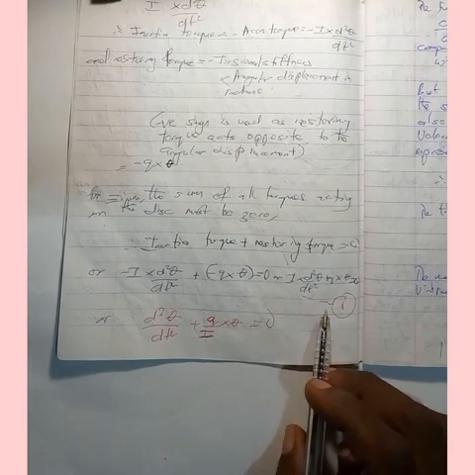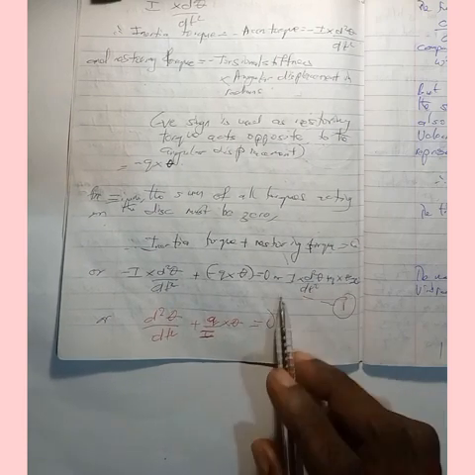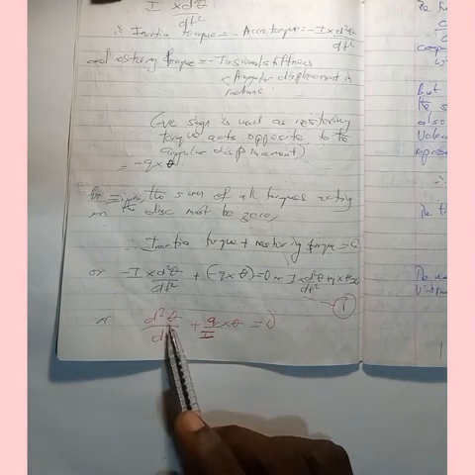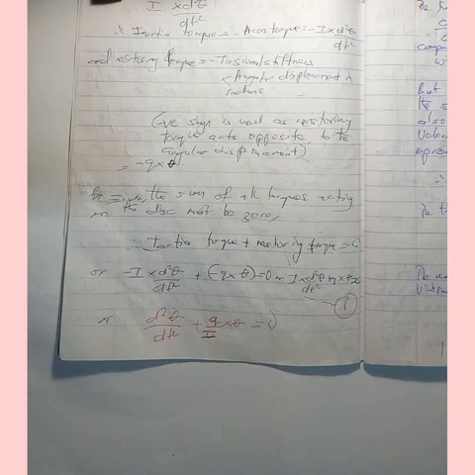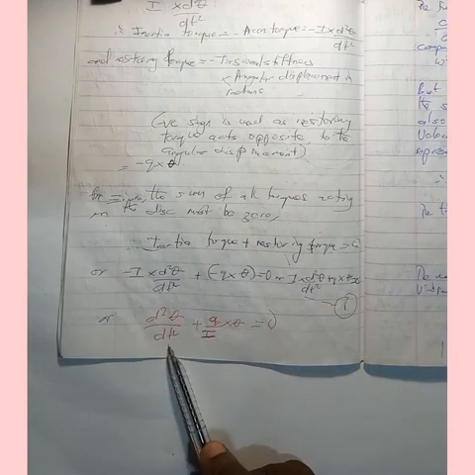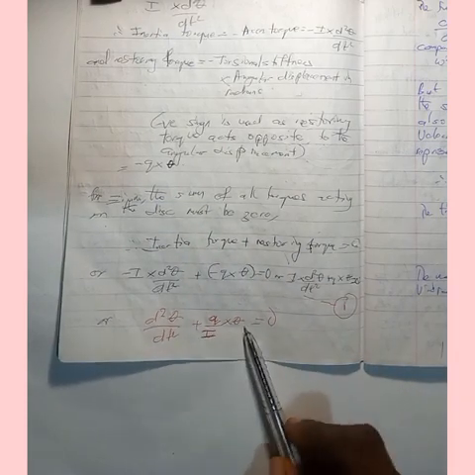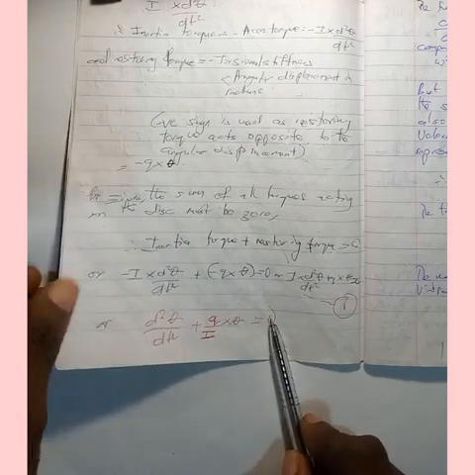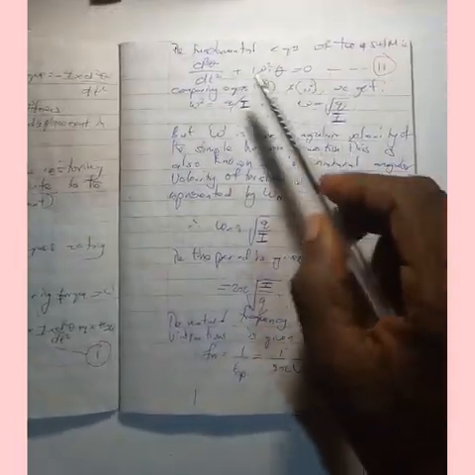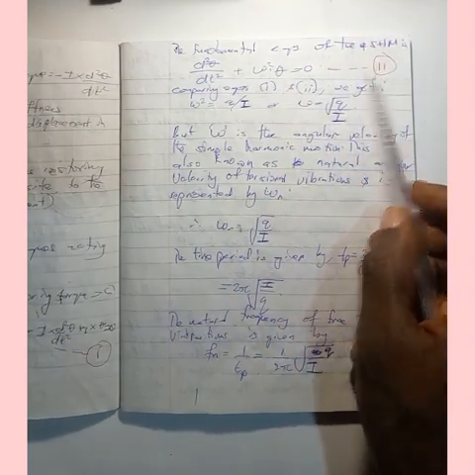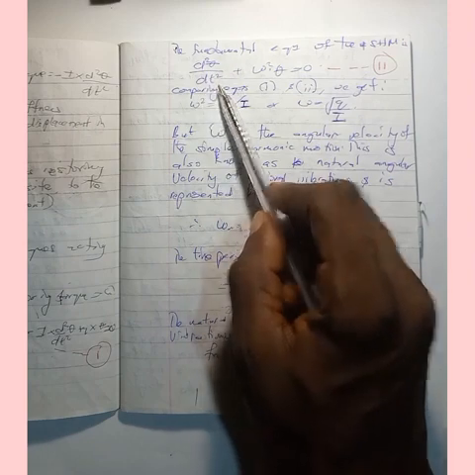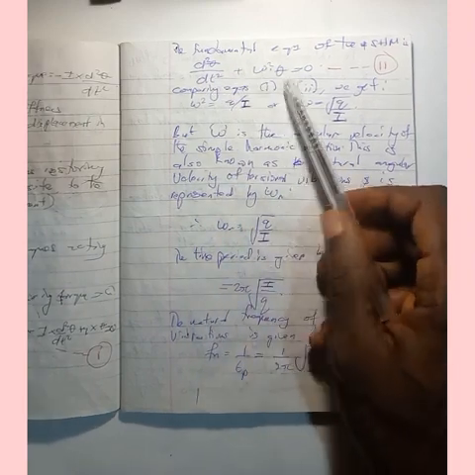In equation 1, when you divide both sides by I, we now have d square theta over dt square plus q over I multiplied by theta, everything equals 0. This is the fundamental equation for simple harmonic motion, which is equation 2: d square theta over dt square plus omega square theta equals 0.